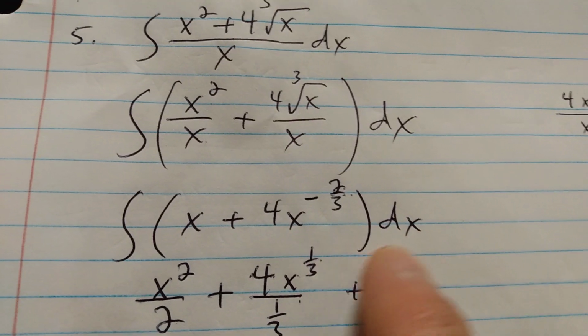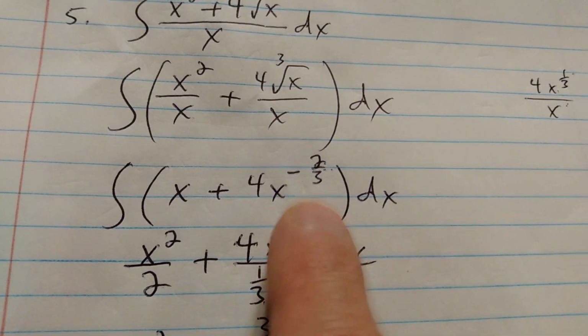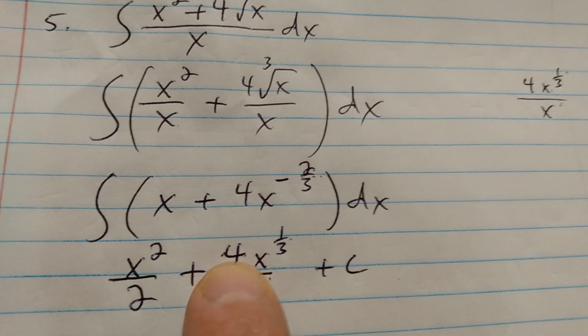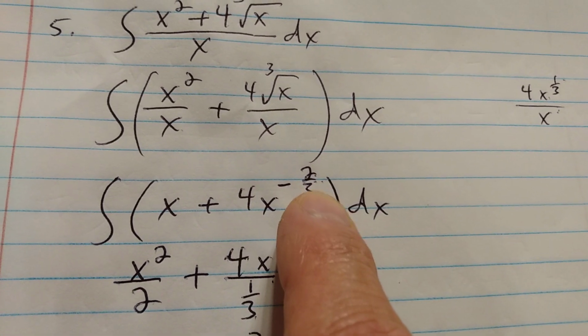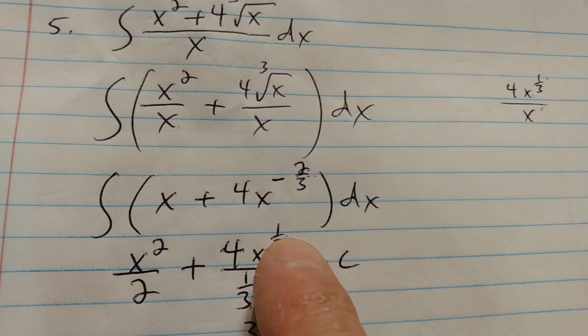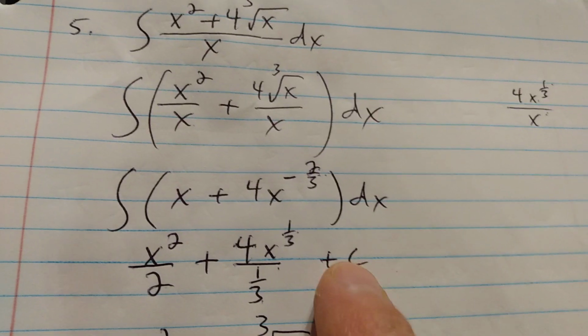And then I did the calculus on it. Add 1 to the exponent, goes to 2, divide by 2. Brought the plus sign down, brought the coefficient down, add 1 to the exponent. So if you add 1 to negative 2/3, it's positive 1/3. Divide by the new exponent. The plus c is just that generic constant.